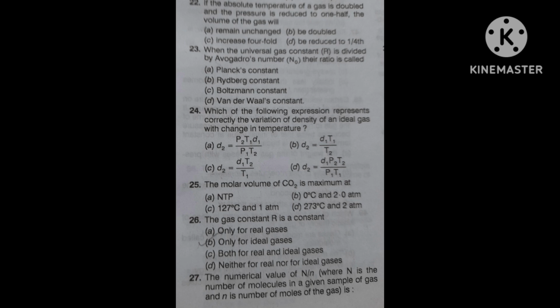That formula you can write also, M is equal to dRT upon P. For a particular gas, the mass M will be constant. Then what you will get?